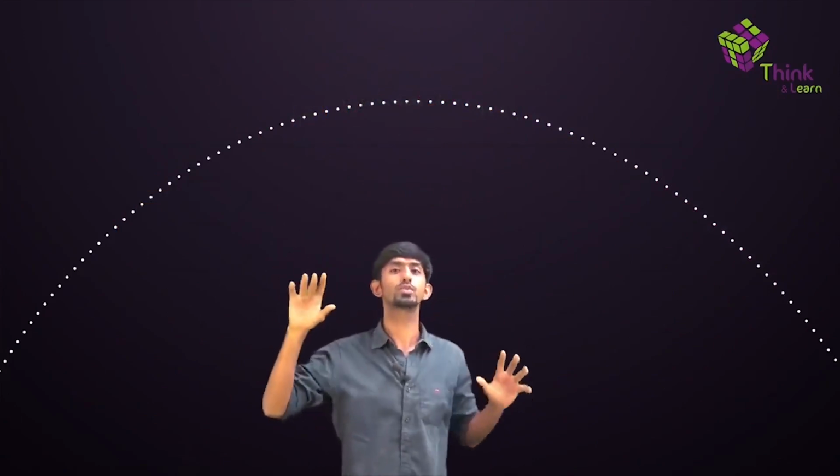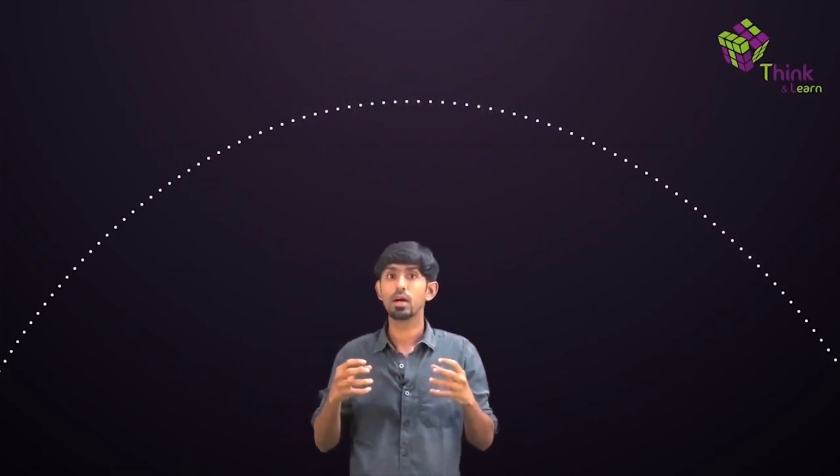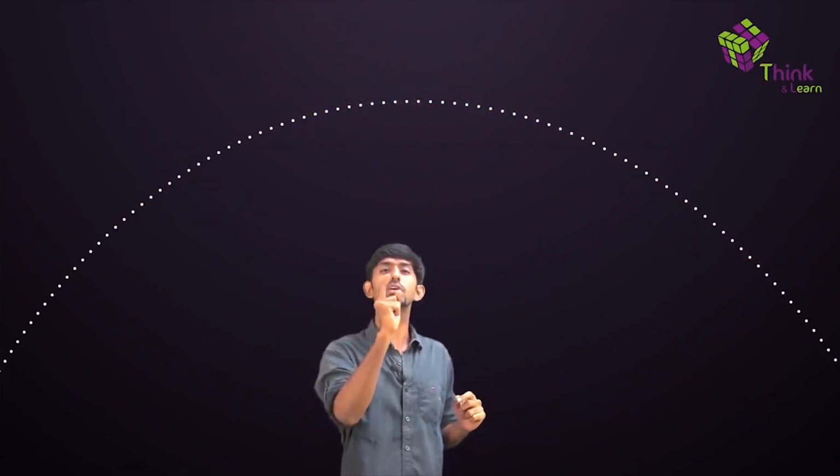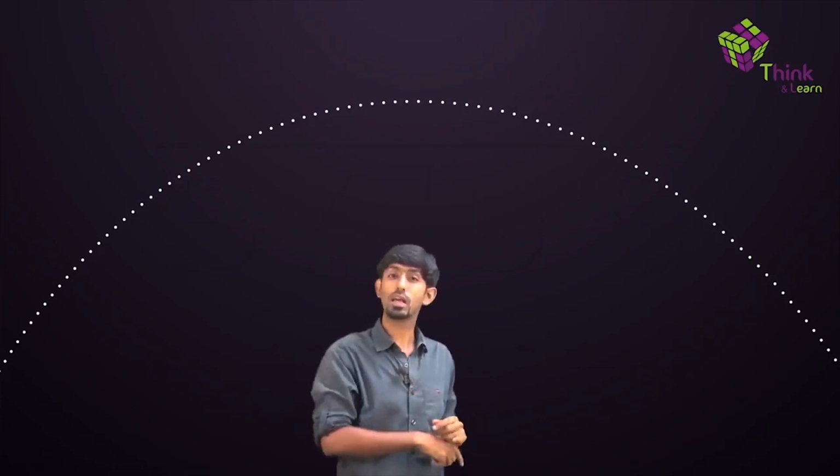So if I do throw a bomb and somewhere in midair it explodes into multiple pieces, then all of those interactions were internal to the pieces of that bomb. Which means the only external force is still gravity, which is going to mean that the center of mass is going to continue on even after the explosion as if nothing happened.